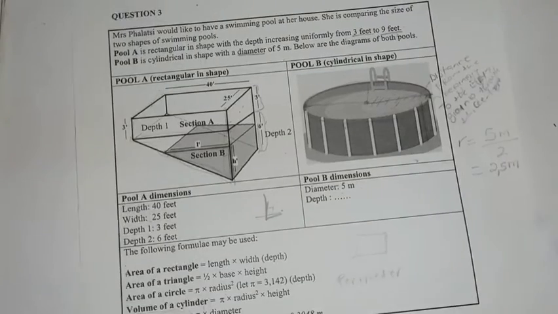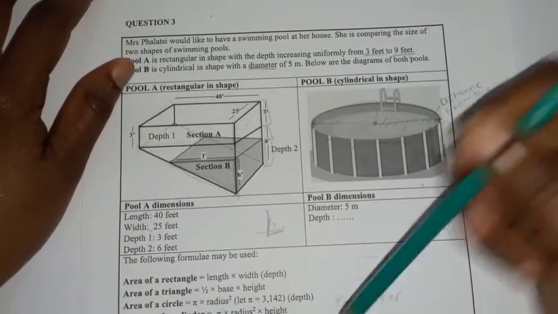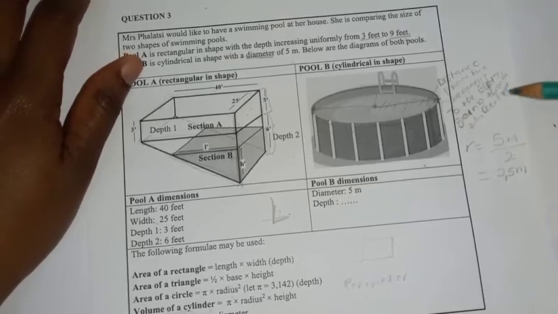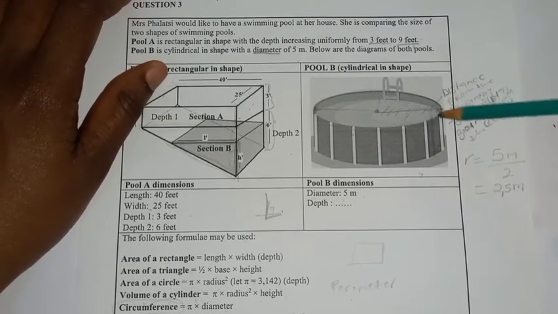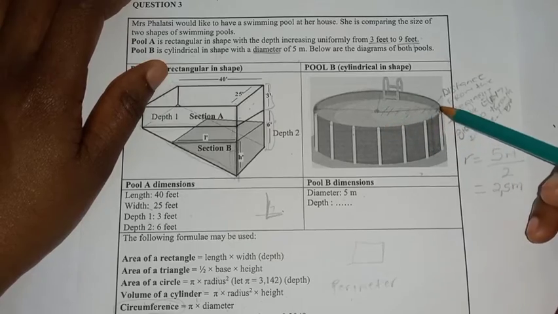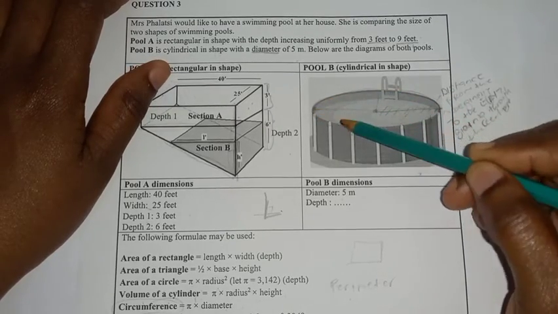Explain the term circumference. So they just want to know, what do you understand when you hear the word circumference? Circumference is the distance, the total distance around a circular shape.